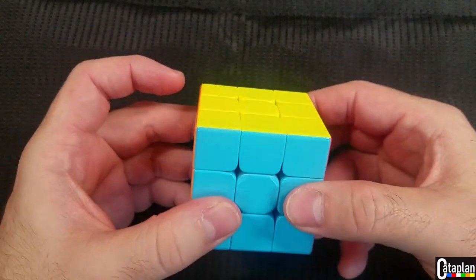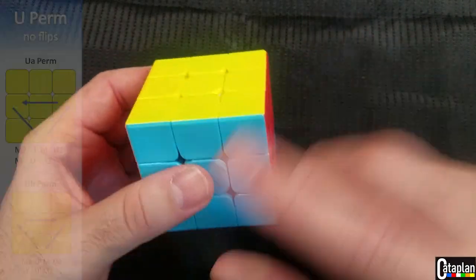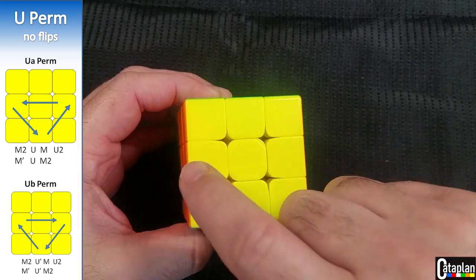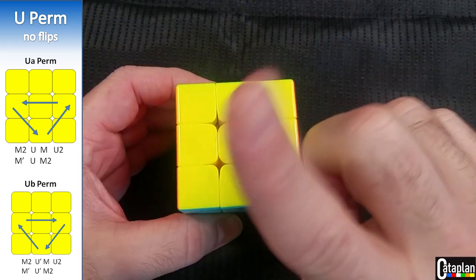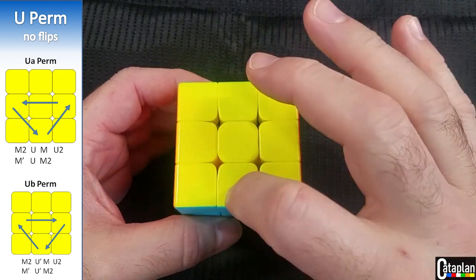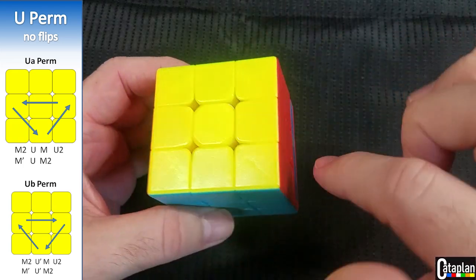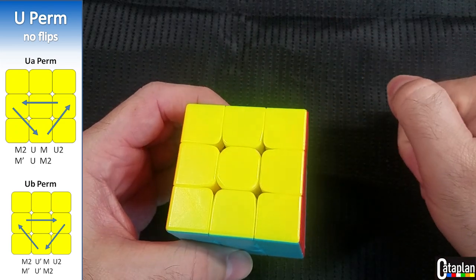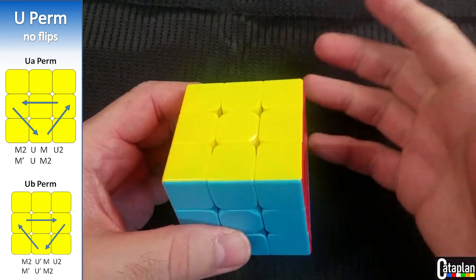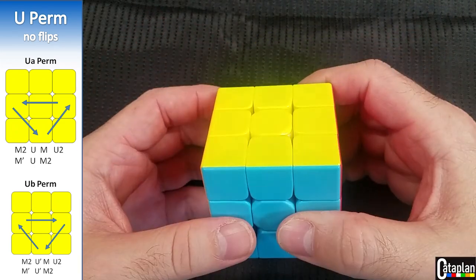Now let's go to the next one. It's the U-Perm with no flips. That will rotate only these ones in front with no flips at all. We just want to move them because sometimes everything is solved, but we just have to rotate these ones here. So let's do that. And that's called, they call it U-Perm.